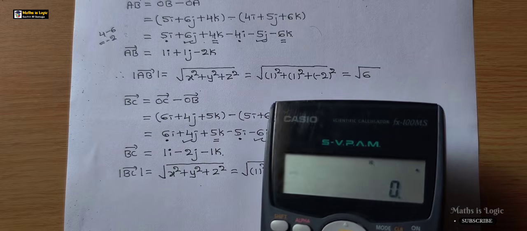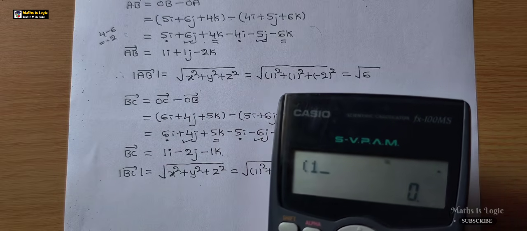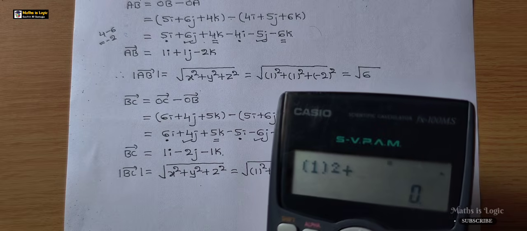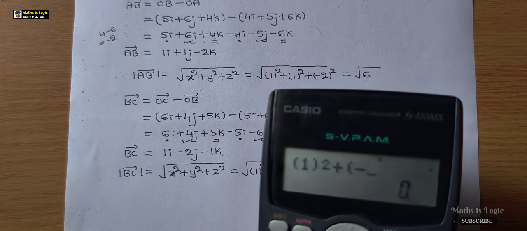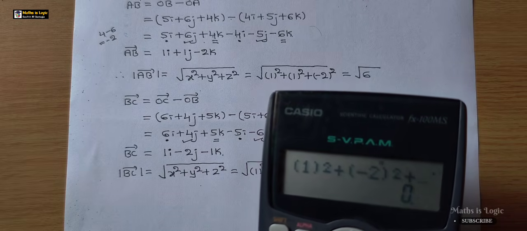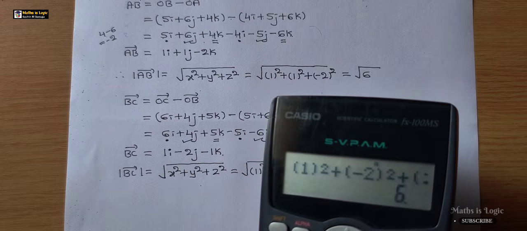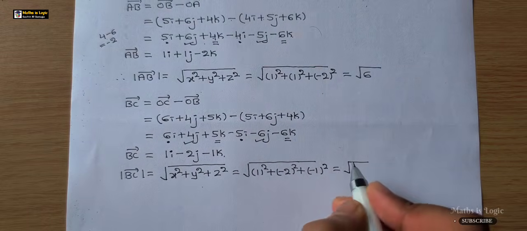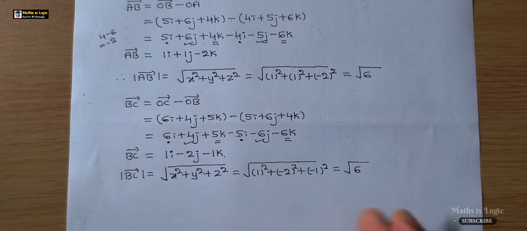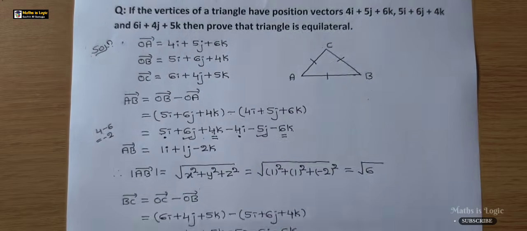So the answer is 6, so root 6. We got BC distance root 6.